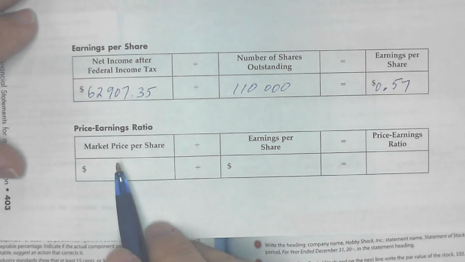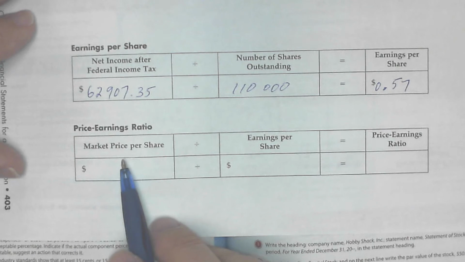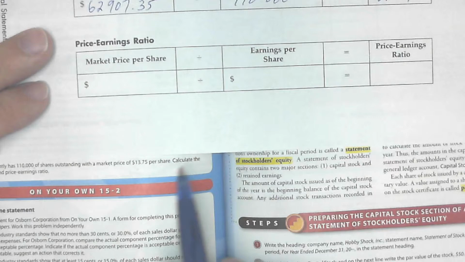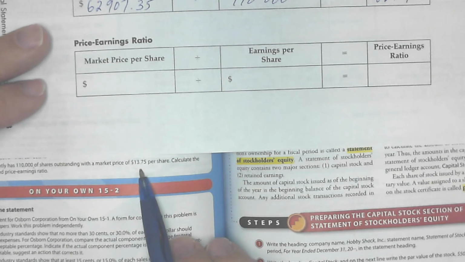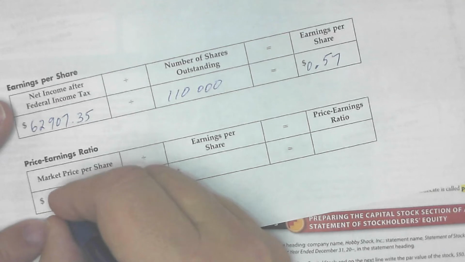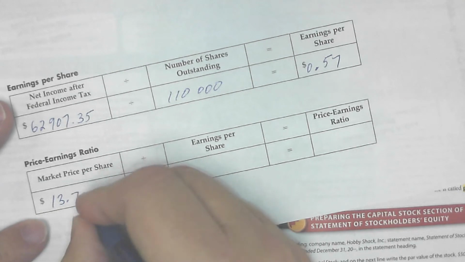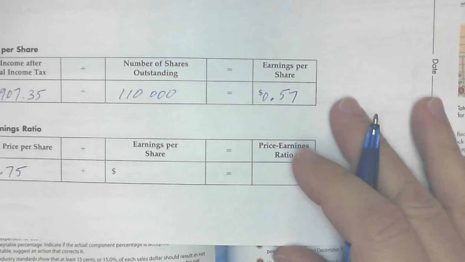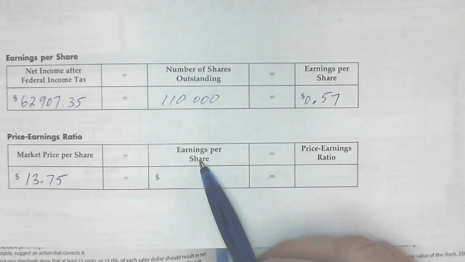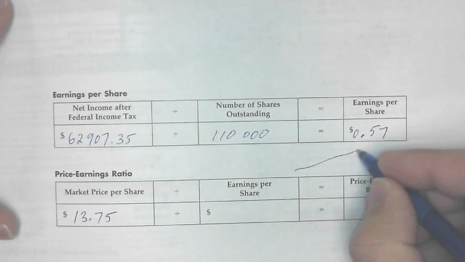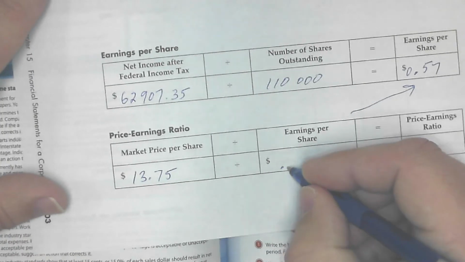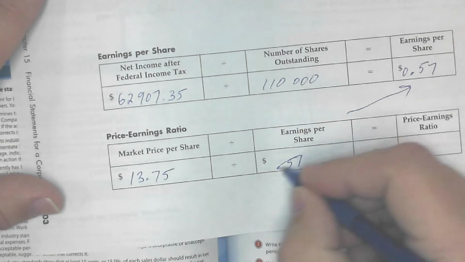Okay, so now we're going to see what the price earnings ratio is. So our market price per share, that shows right here in the book, $13.75. Then our next box, earnings per share. Oh, we got that right there. So 57 cents.